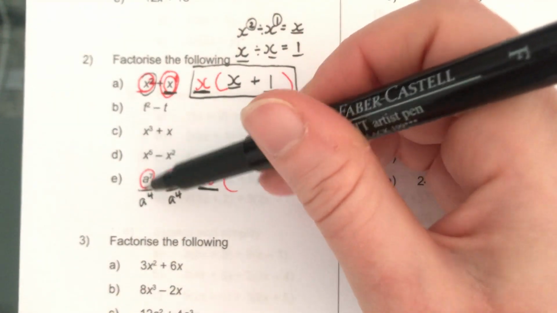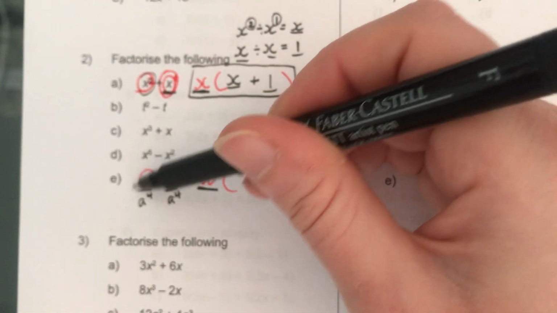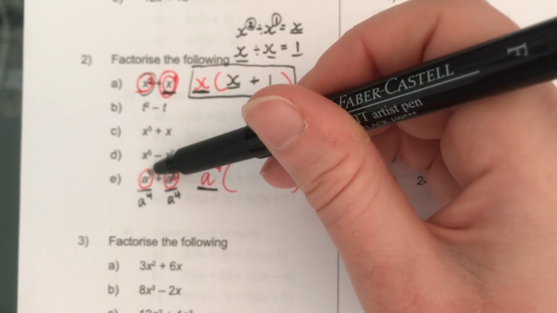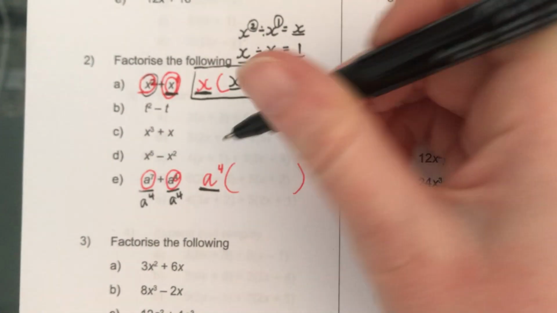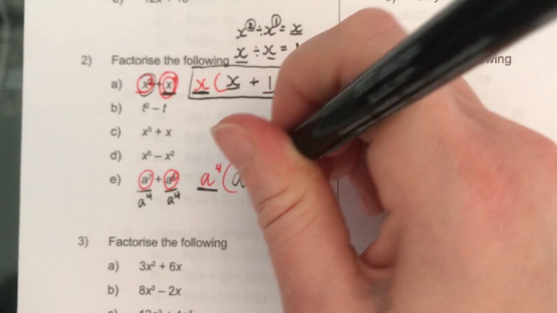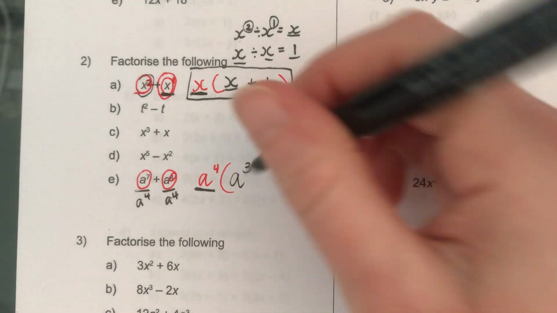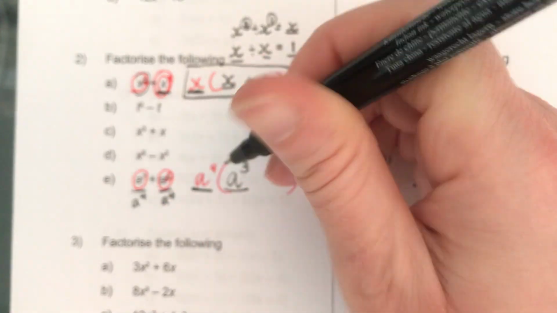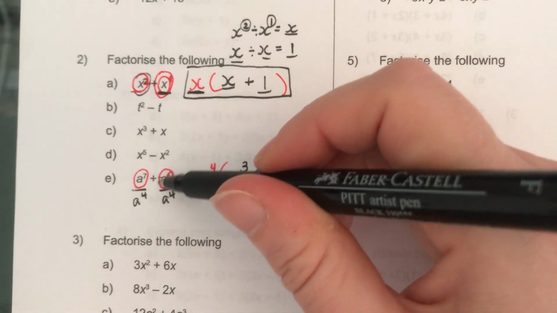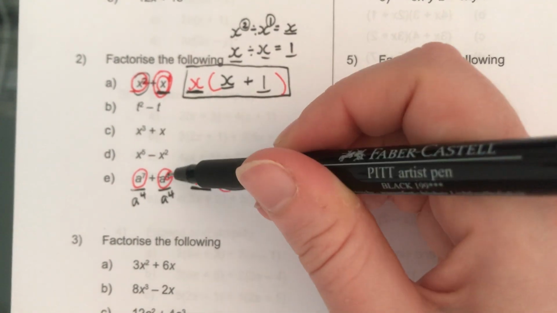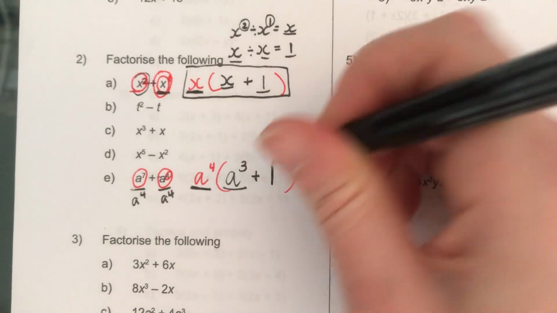So a to the power of 7 divided by a to the power of 4. Remember, when we're dividing variables with the same base, we subtract their indices. So 7 take away 4 gives us the power of 3 for a, for that first term. And then I'm just going to bring over this plus symbol. And then we have a to the power of 4 divided by a to the power of 4. These two match. Anything divided by itself is just 1.